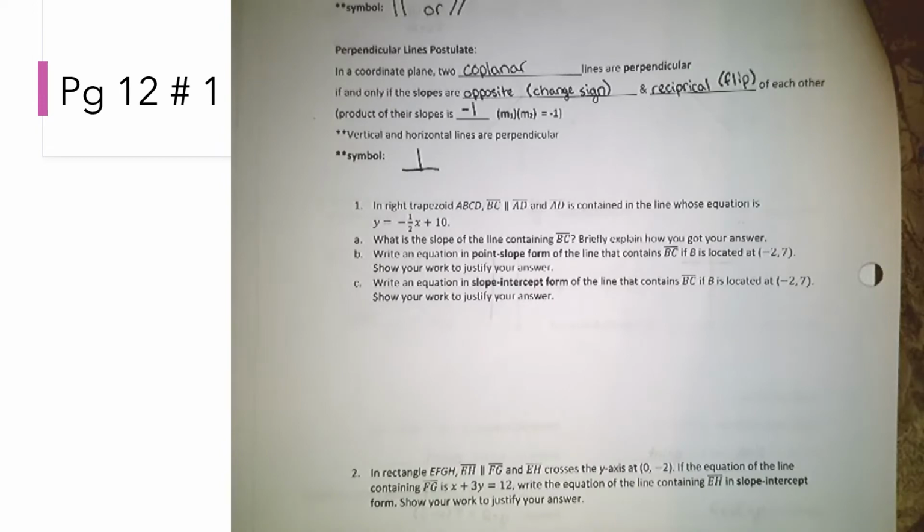Alright, so we're looking at number 1 on page 12. It says, in a right trapezoid ABCD, BC and AD are parallel. And AD is contained on the line whose equation is y equals negative 1/2 x plus 10. Part A wants us to find the slope of the line containing BC. Briefly explain how you got your answer.